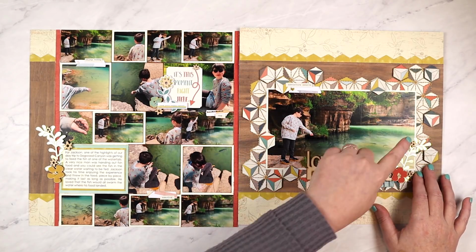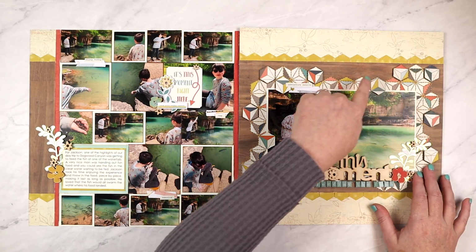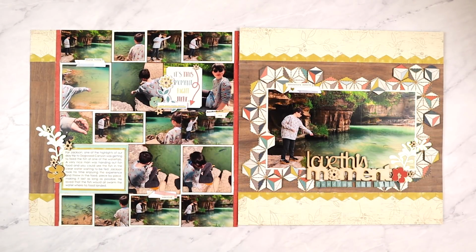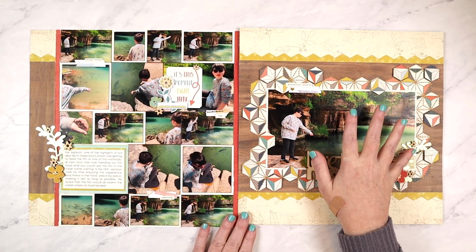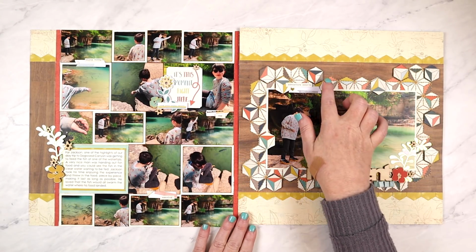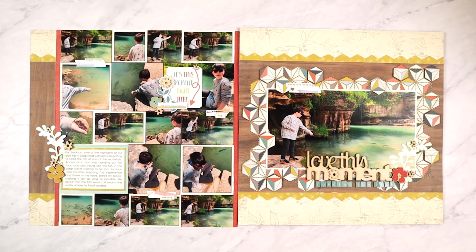I wanted to cut along the hexagon pattern instead of cutting it just into a straight edged mat. To do this, I laid my photo on top of the hexagon paper and then used a pencil to trace along the pattern so I could make sure I liked the hexagon framing before I made any cuts. And then I cut the pattern out with scissors following my pencil line.